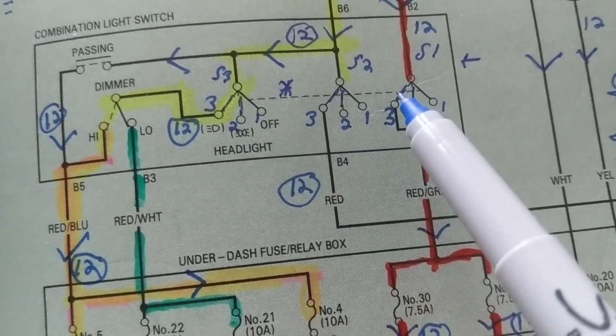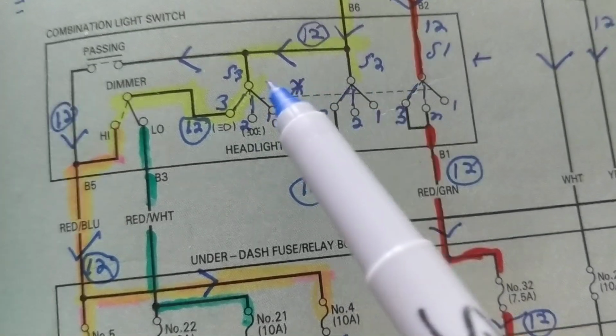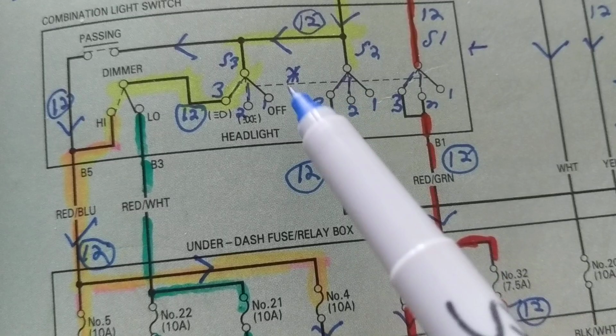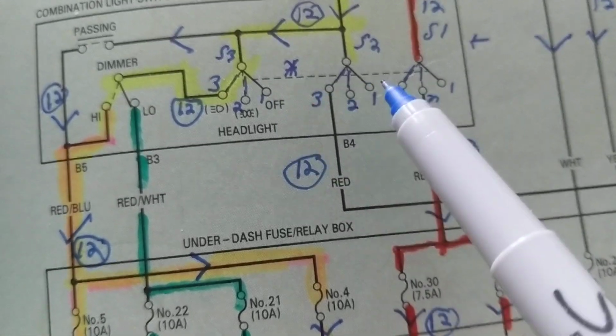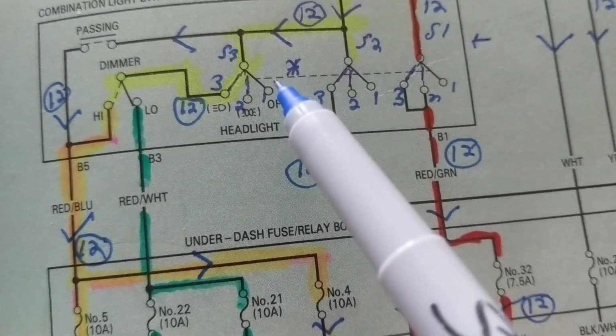This could be one switch, it could be S1A, S1B, S1C, whatever. It could be different switches. They are ganged together, meaning that they are operated simultaneously.